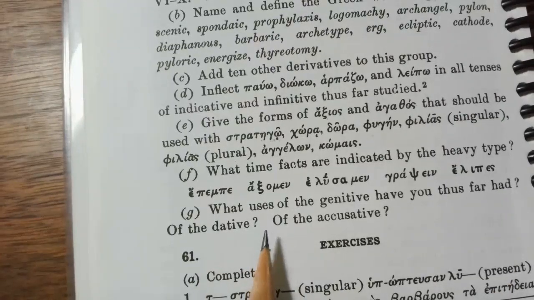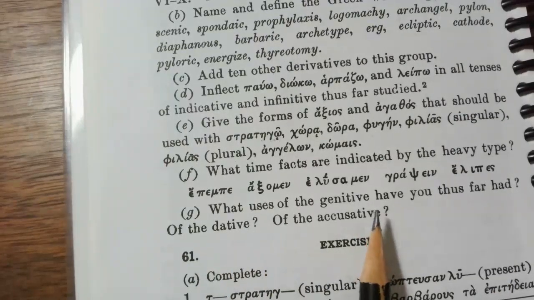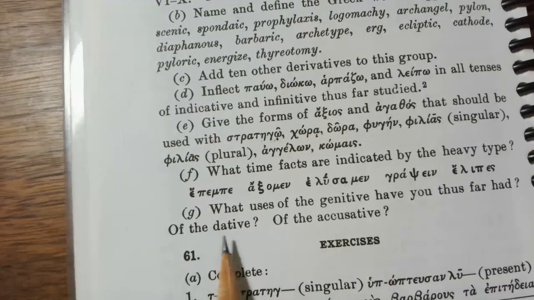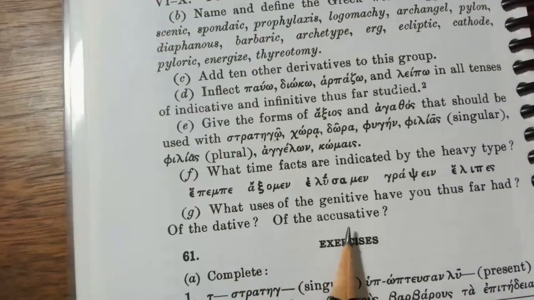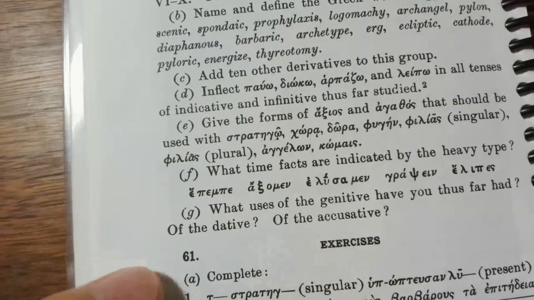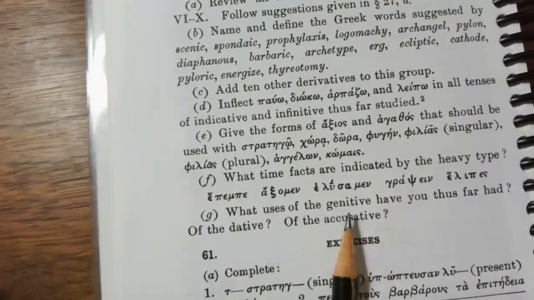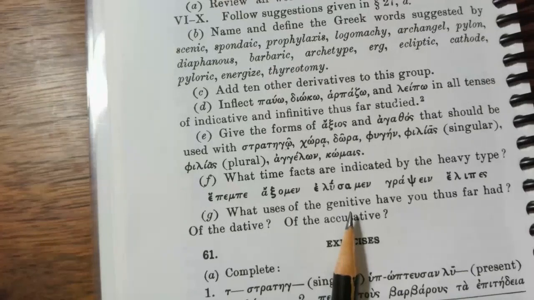For this one, what uses of the genitive have you thus far had? And then of the dative and of the accusative. Now I cannot remember what we have and have not learned thus far, so the best way to figure that out is go to the index. So let's look up genitive first. Now genitive, if you always translate it as just "of," it will make sense. Even if sometimes it seems awkward, you can make sense of a word in the genitive if you translate it as "of."